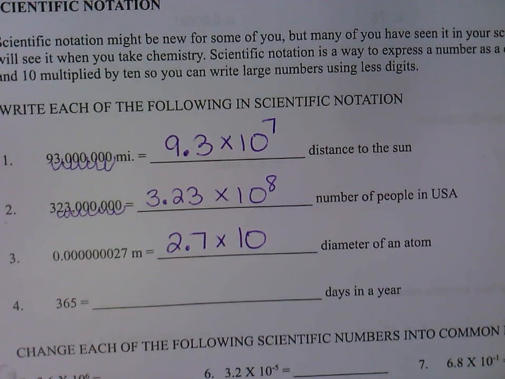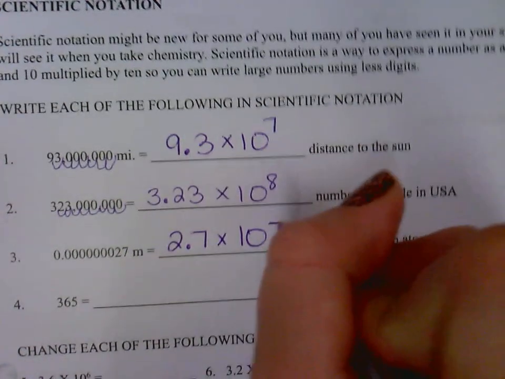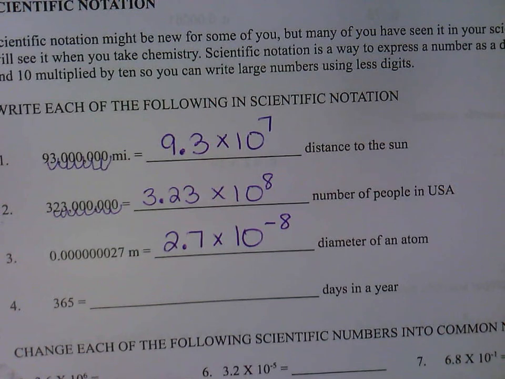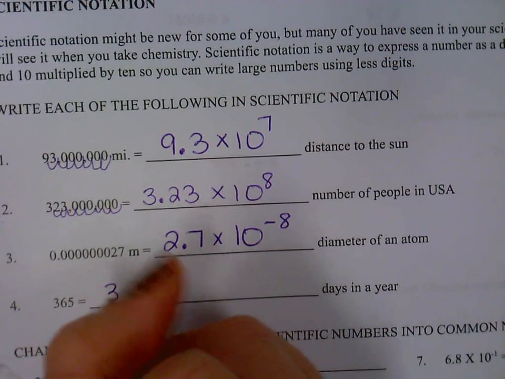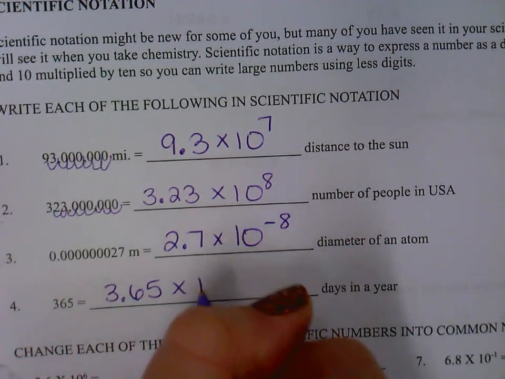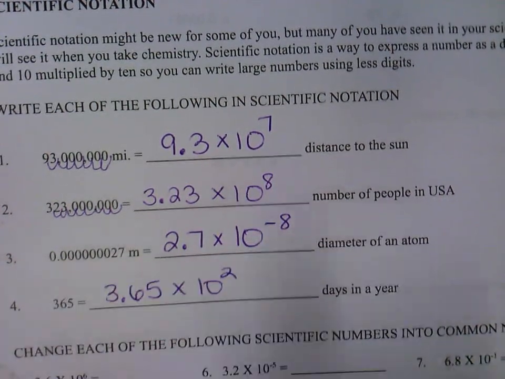So this time you write it as 10 to the negative 8th, meaning it's a really small number. I'm sliding it 8 units to the left. And then let's see, 365 would be what? 3.65 times 10 squared, because that would move it 2 places to the right.